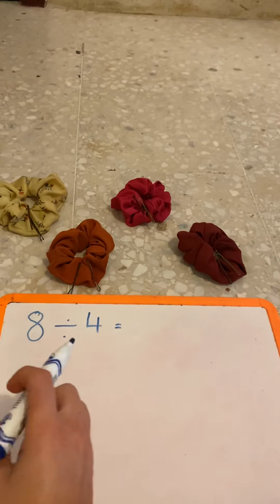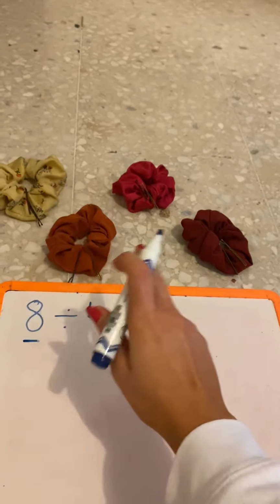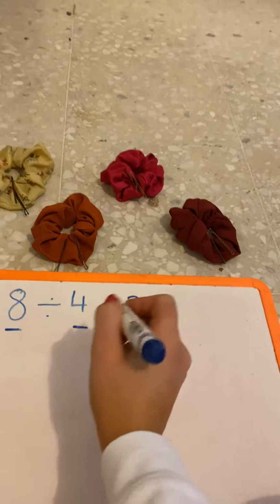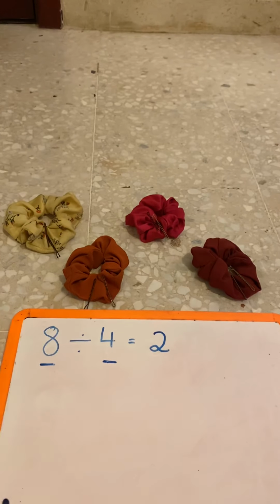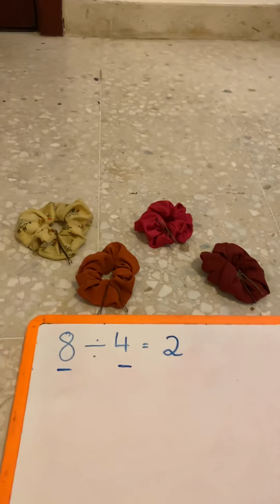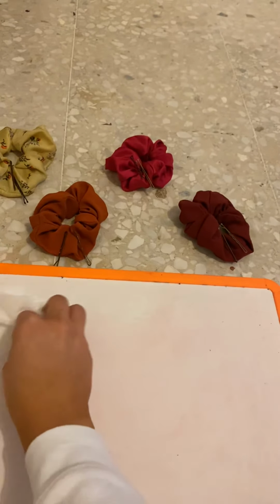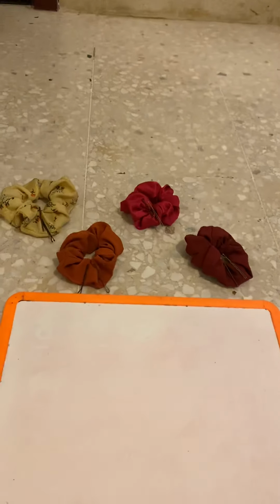So we can see that when we have 8 of something and we divide it into 4 groups, there will be 2 in each group. So 8 divided by 4 is 2. Most of you would have been able to work that out in your head anyway, because you're all very good at your tables.